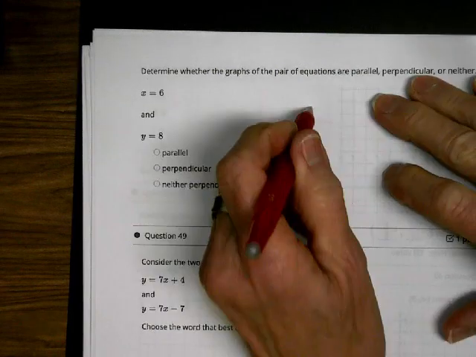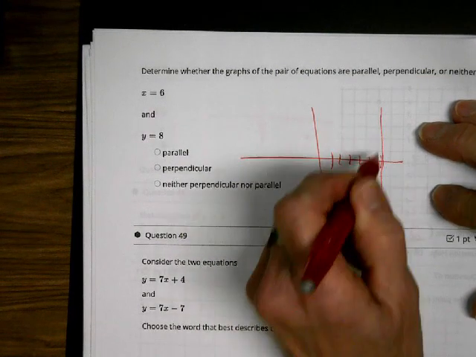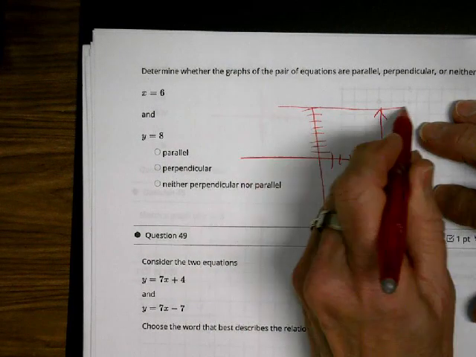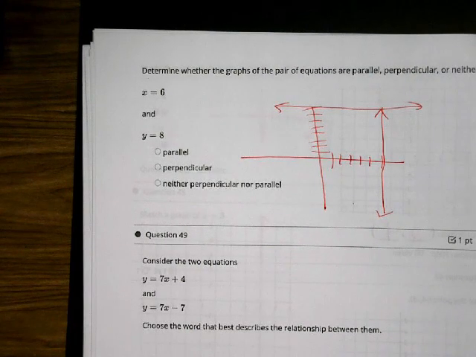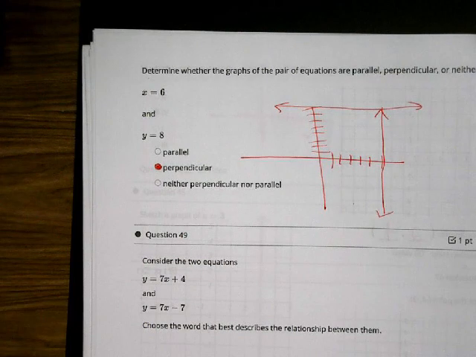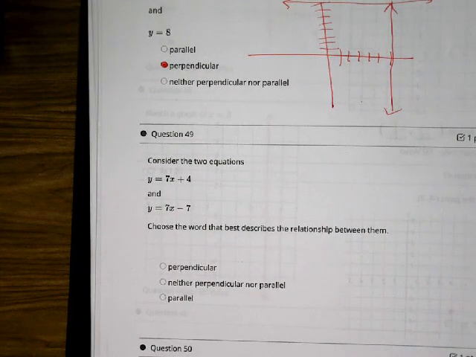So how are you gonna determine if the graphs of these equations are parallel, perpendicular, or neither? How you gonna do that? X goes completely vertical with the Y goes completely horizontal. So what's the relationship? Parallel. Oh no, wait, perpendicular. Perpendicular, there you go. So sketch them in your mind or on your paper. But parallel's like, yeah, same slope, so they'll never meet.